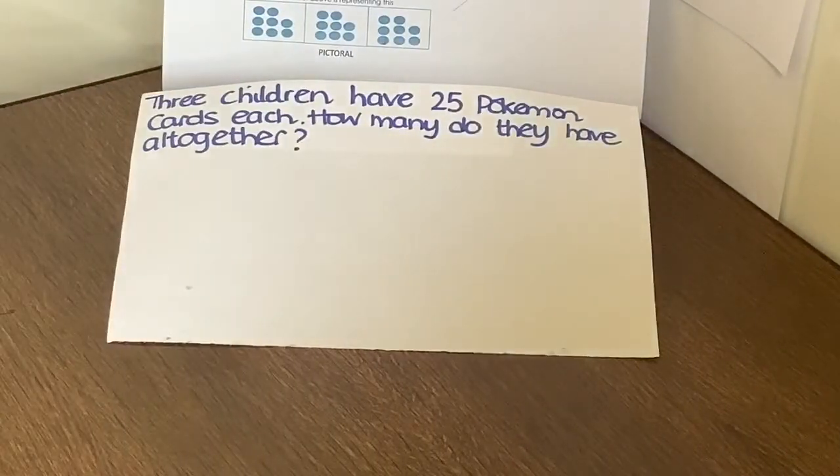Let's try this one. So 3 children have 25 Pokemon cards each. How many do they have altogether? Now again, draw the bar model, show me what it looks like, and then do the calculation. Now, if you have place value counters, this is a brilliant time to use them. If you don't, you may have made them the other day when we were doing this. So again, use them. It's a really good way of trying your calculation.